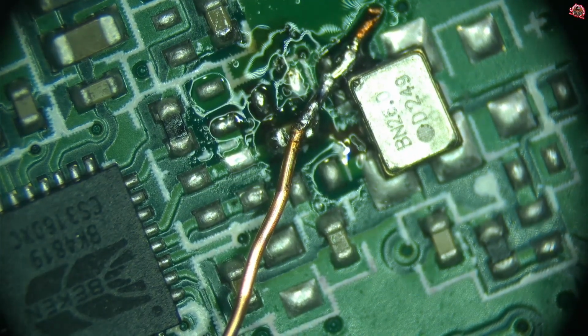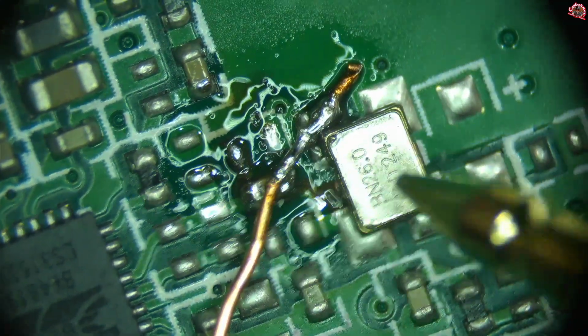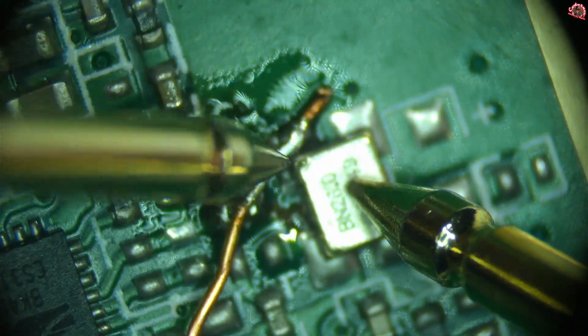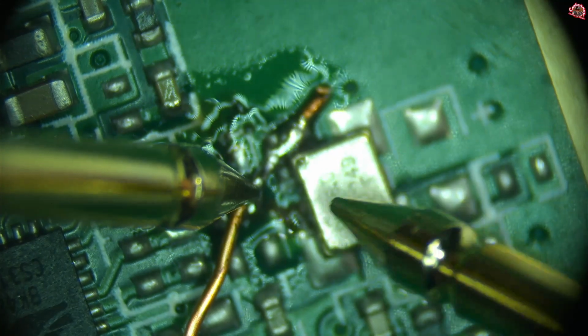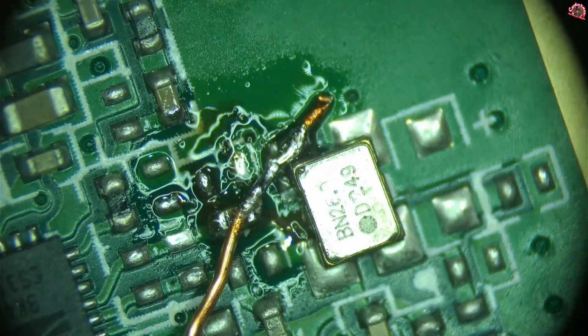Do we have contact with the body? Let me check it. We do not have contact with the body, so excellent.